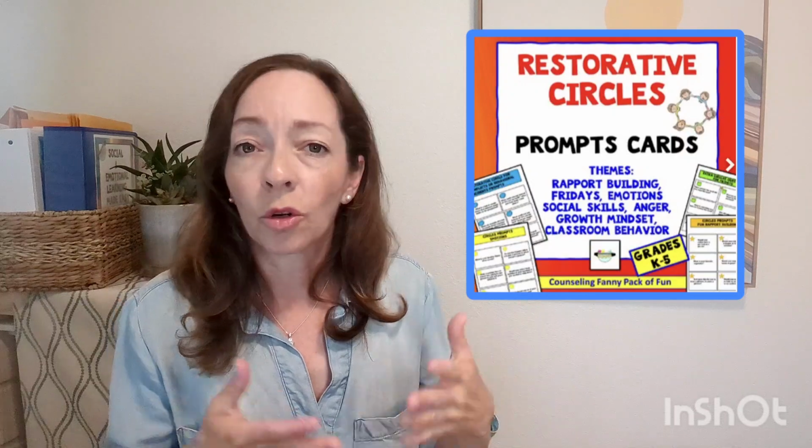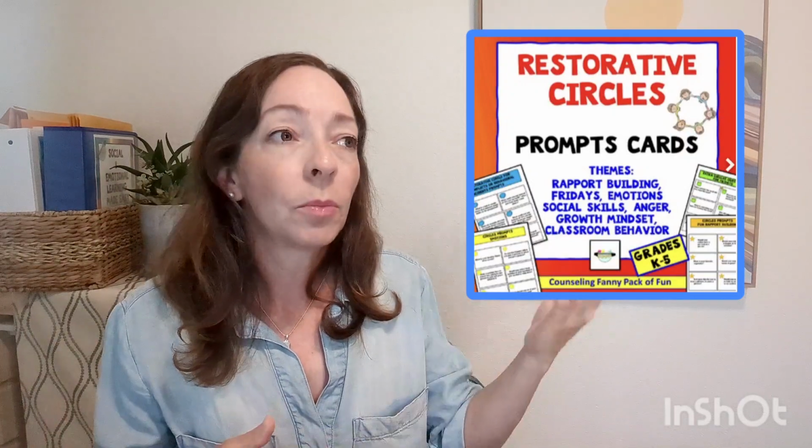Other tools that are part of every curriculum, including this TK one, are circle prompts. So circle prompts are something some people call restorative circles. Other teachers or districts may call it community circles. It's the same concept. It just has different lingo and names depending on where you work.